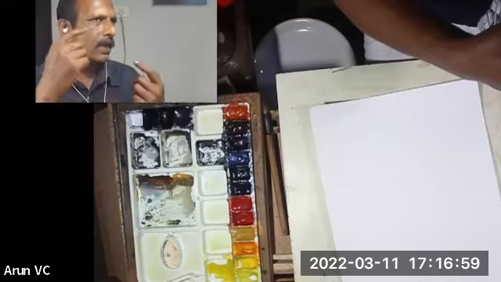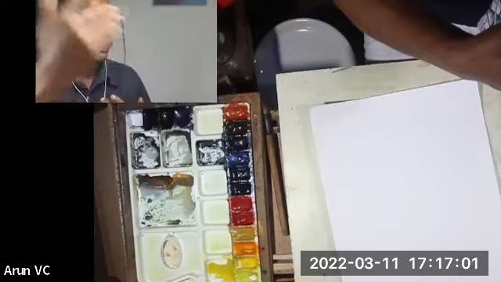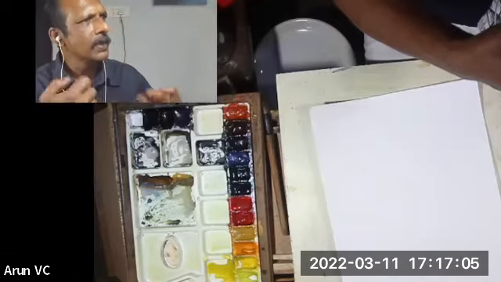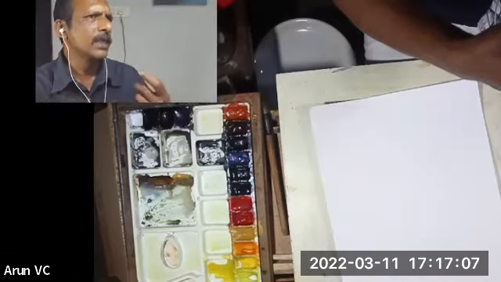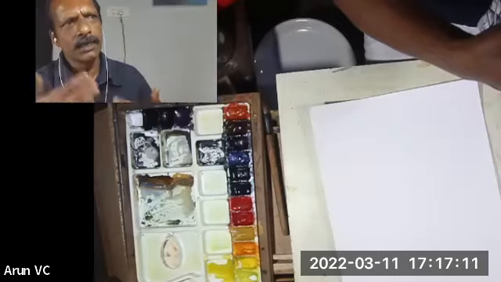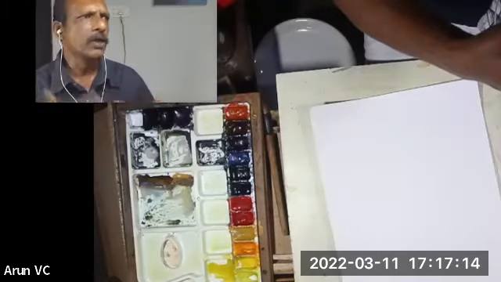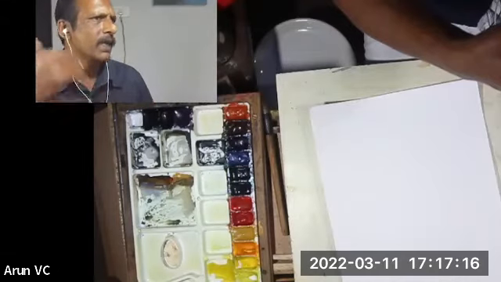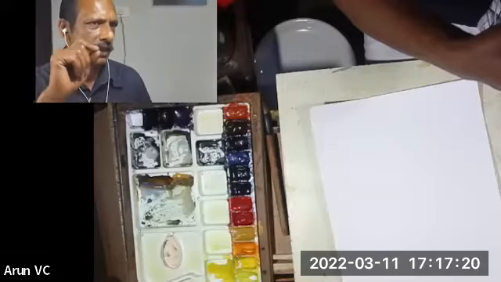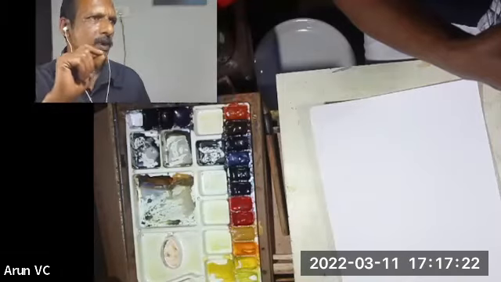That means we are not actually seeing what is there before our eyes. We are just seeing our preconceived notions or prejudices, like that. So that is the biggest obstacle in making sketches. So we must be capable of overcoming that, and that is one of the most fundamentals of art.